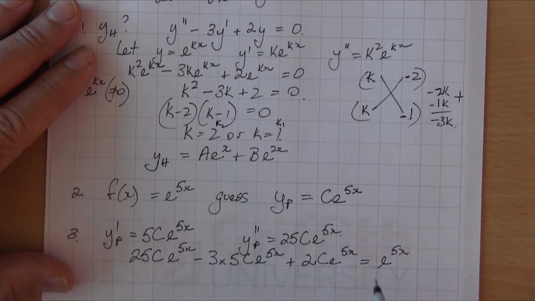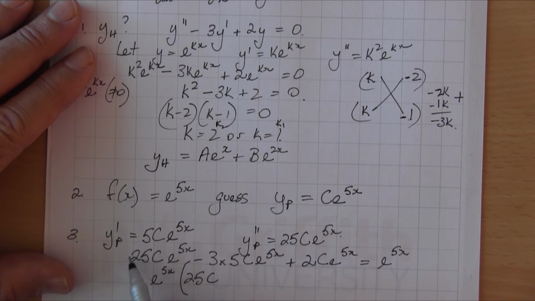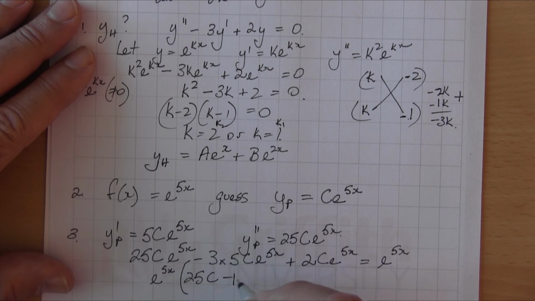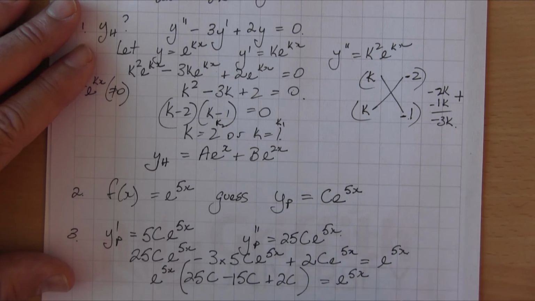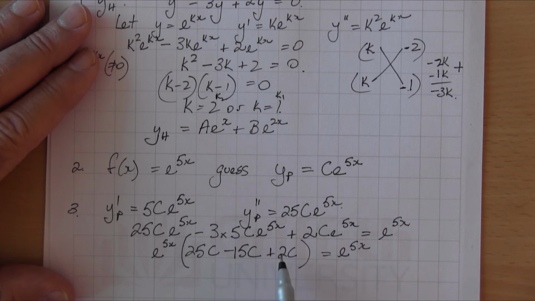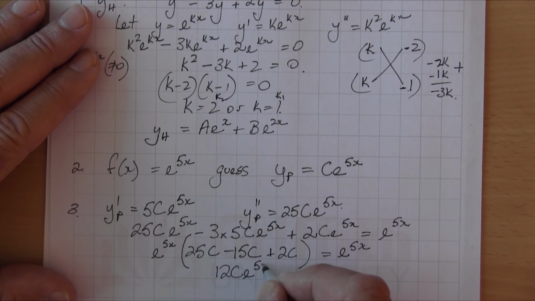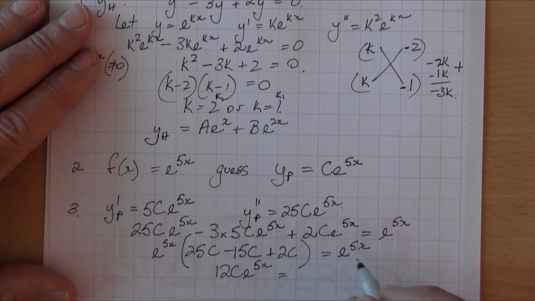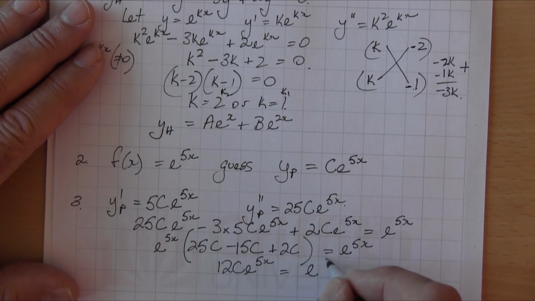What we can do now is, e to the 5x is common, so we can take it out at the front: e to the 5x outside of 25c, minus 15c, and then plus 2c, and that's equal to e to the 5x. 25c minus 15c is 10c, 10c plus 2c is 12c, so 12c e to the 5x is equal to e to the 5x.